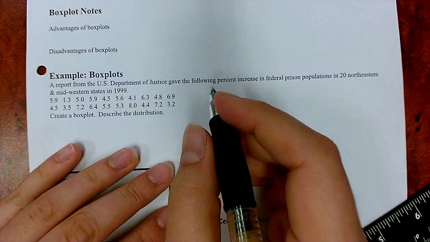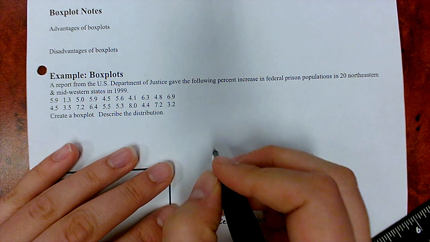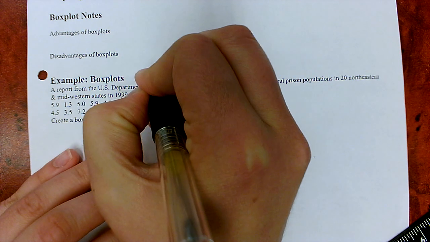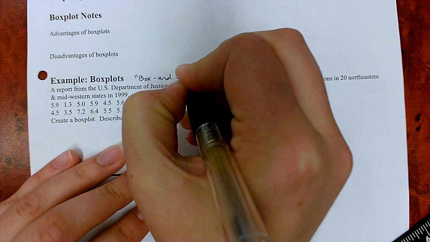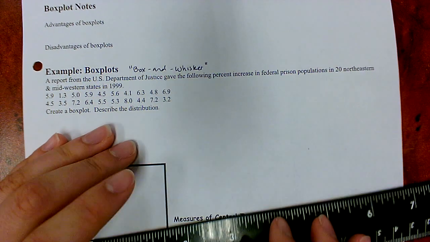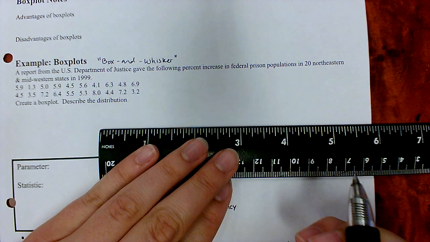I'm just going to be focused on this video on how to actually create the box plot. You formerly called box plots box and whisker plots. So if you've ever done a box and whisker plot before, which I know you did with Mr. K last year, then you should know exactly what I'm talking about.